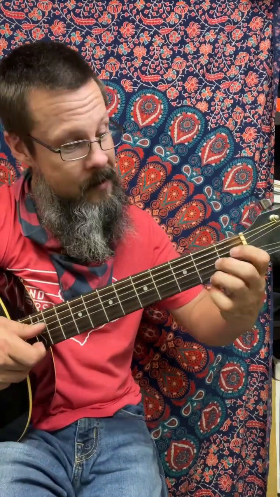Quick recap because there's a lot of talking going on. F major, G minor, A minor, B flat major, C major, D minor, and then we can play the E diminished. Now you can play an E diminished, you can play a C7, and it will sound the same way. And it will always resolve back to that 1.